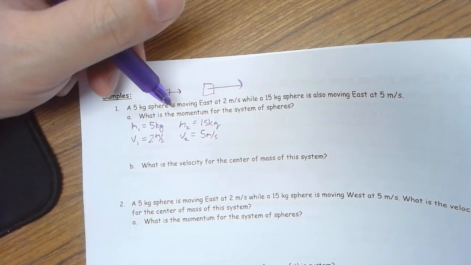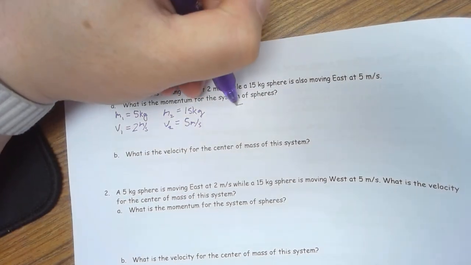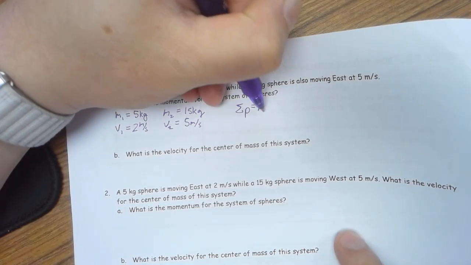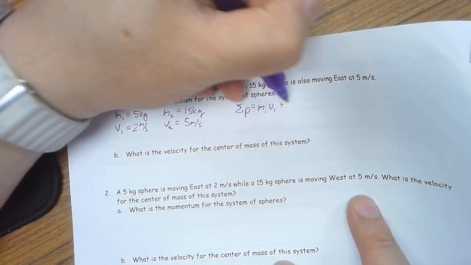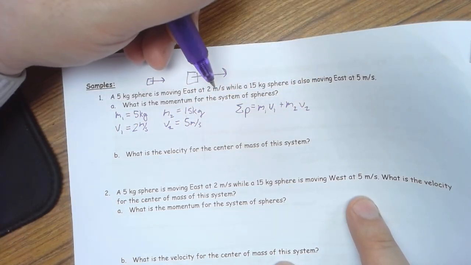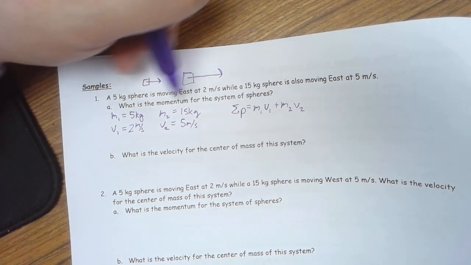What is the momentum for the system of spheres? We know that the net momentum equals M1 V1 plus M2 V2, even without colliding.